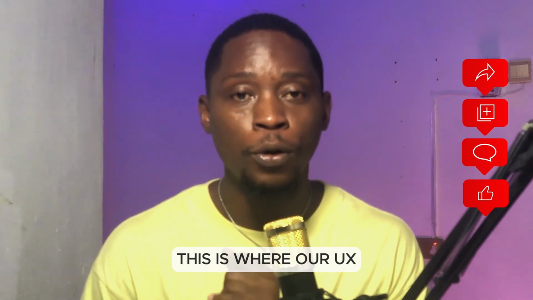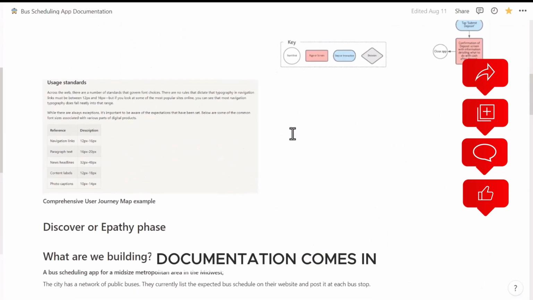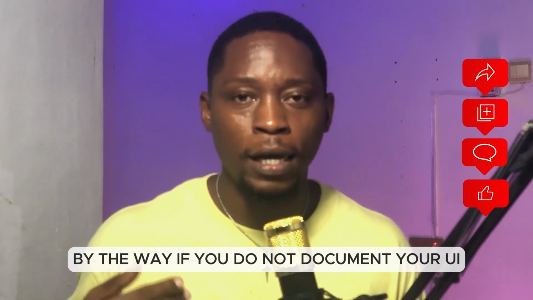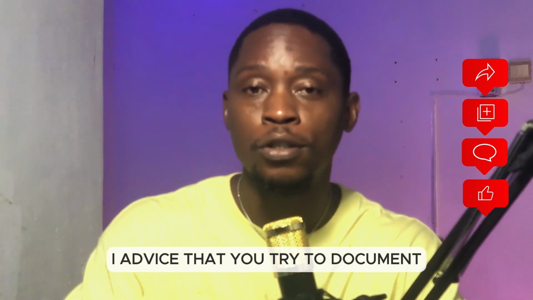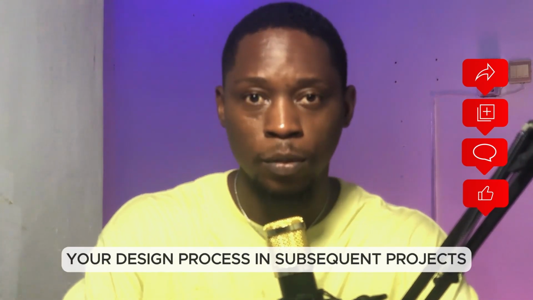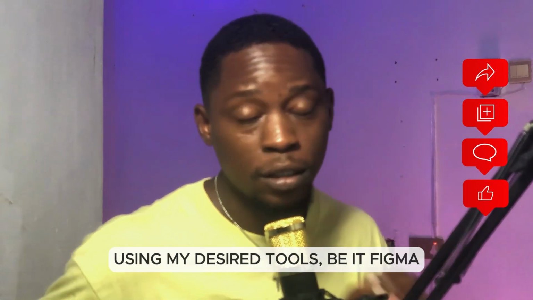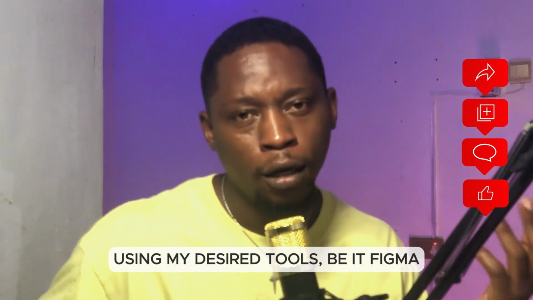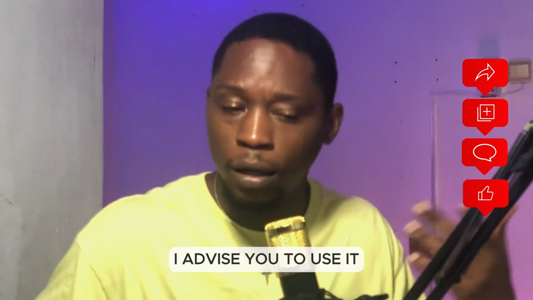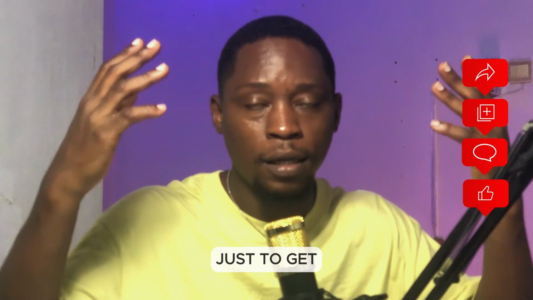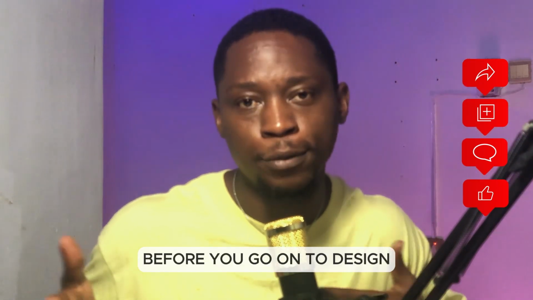This is where our UX documentation comes in. By the way, if you do not document your UI and UX design process, it's bad practice. I advise that you try to document your design process in subsequent projects. Form the contents of my UX documentation and design using my desired tools, be it Figma, Google Docs, InDesign, whatever tool you're comfortable with, just to create a simple outline. I advise you to use it just to get and structure your content before you go on to design.